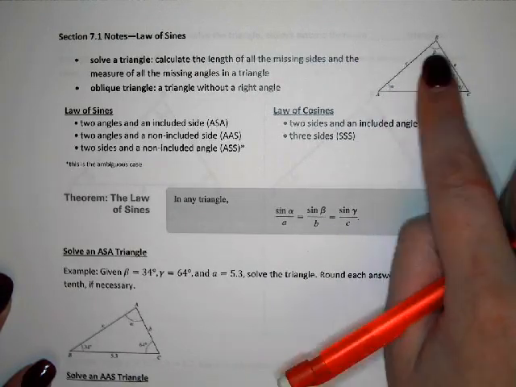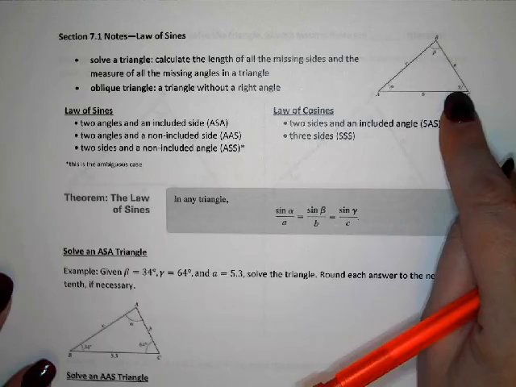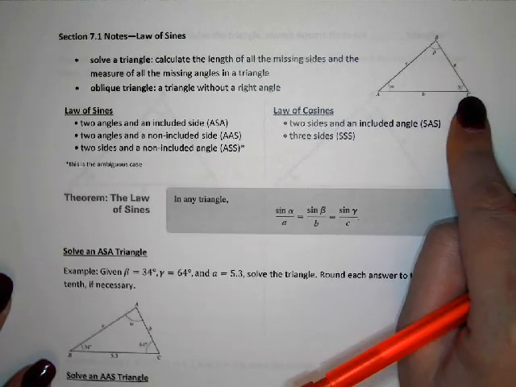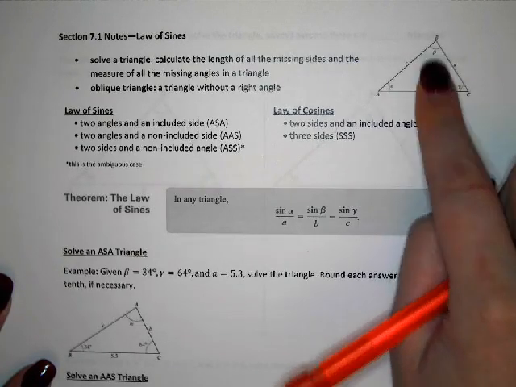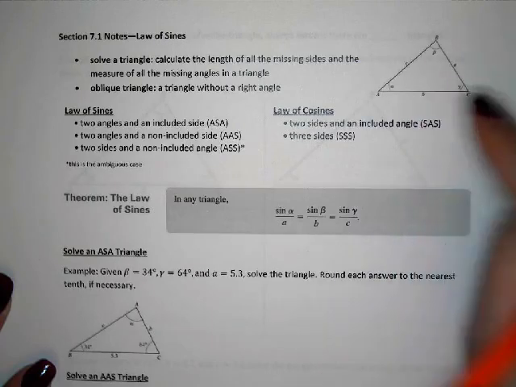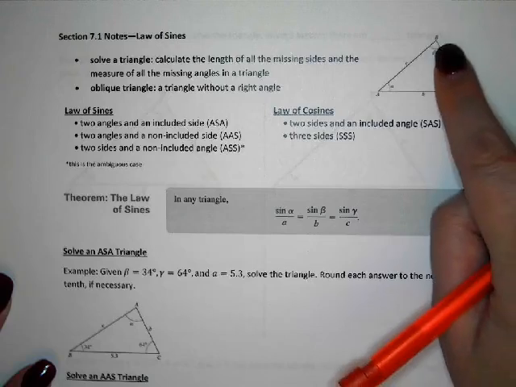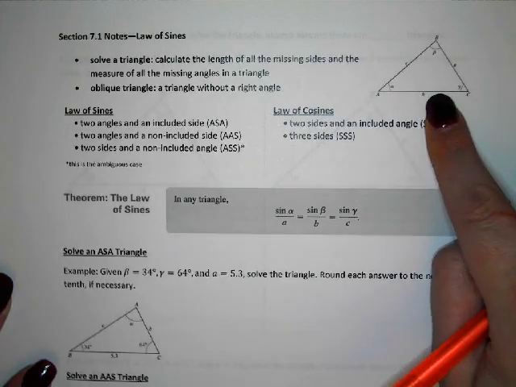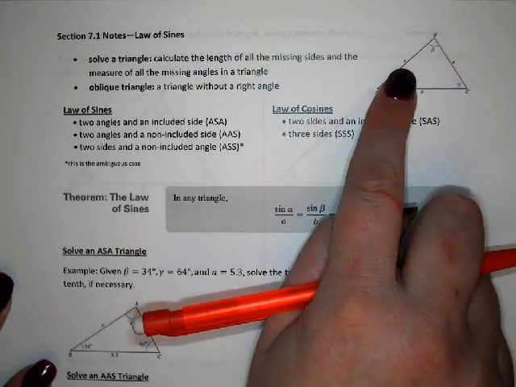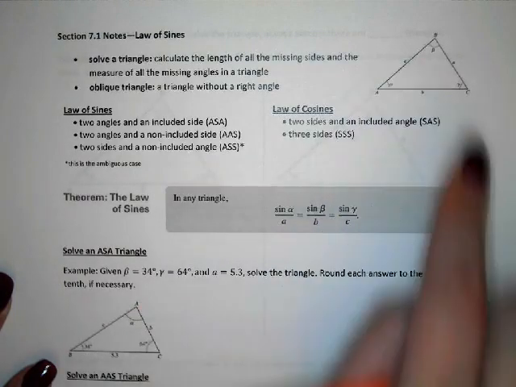So we have angle alpha, beta, and gamma, which is kind of like ABC, but in Greek. So alpha, beta, and gamma. And then across from alpha, you have side A. Across from beta, you have side B. And across from gamma, you have side C.